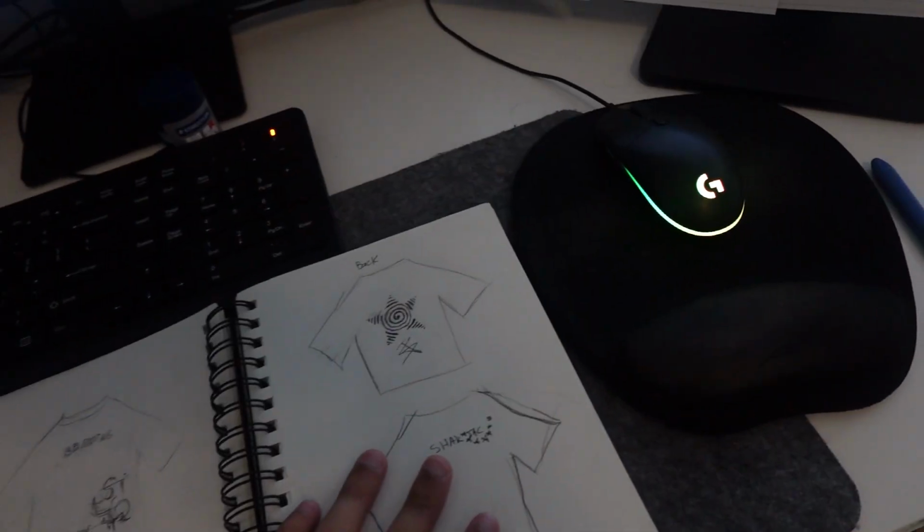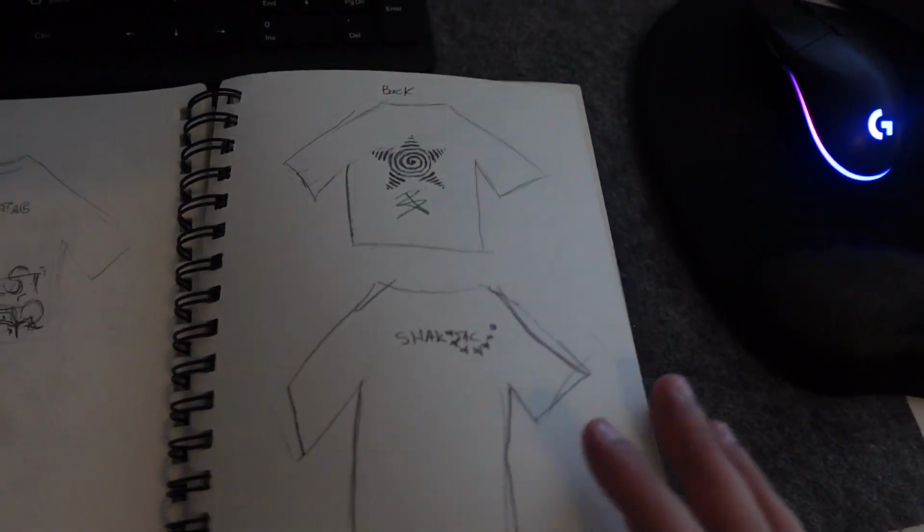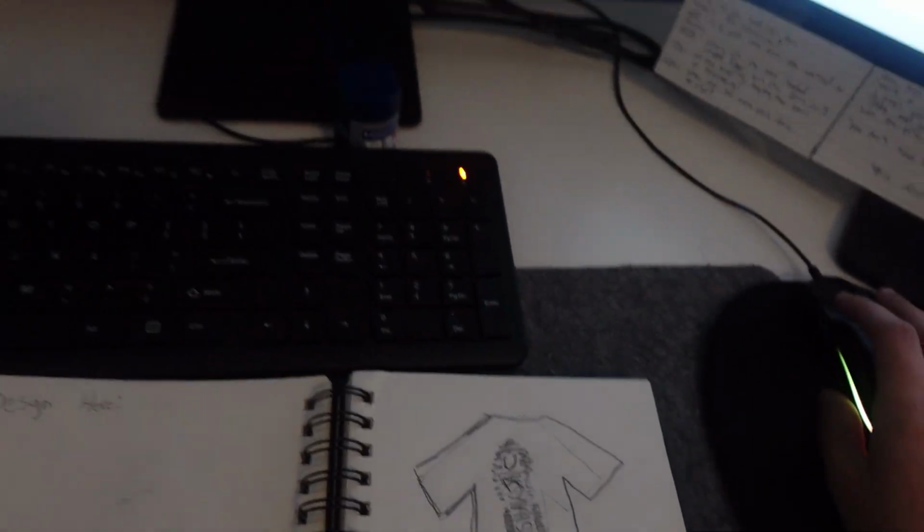Even this, for example, right? Some few ideas. I'm not the best drawer, of course. That's why I use AI to my advantage. But I'm going to make up a new design right here. I'm going to show you guys where I get my inspiration from, and we're going to get straight into it.